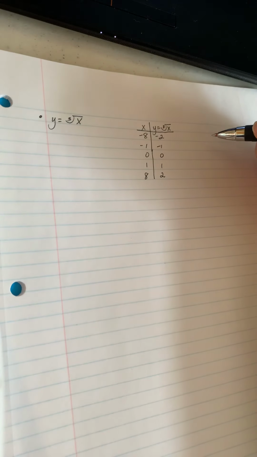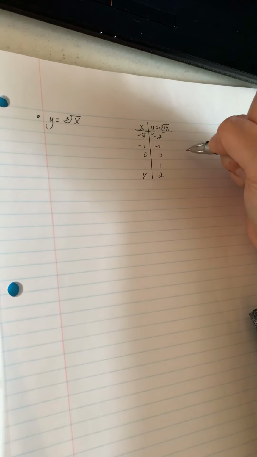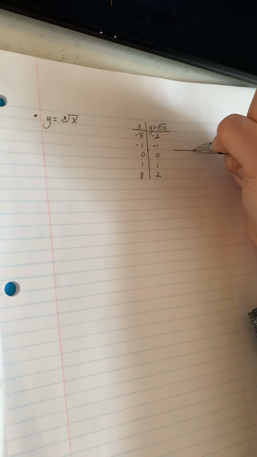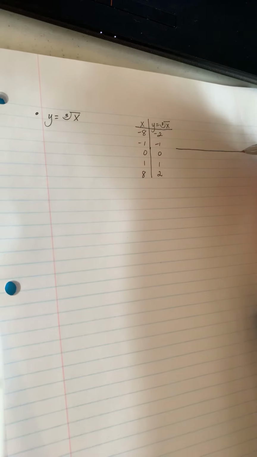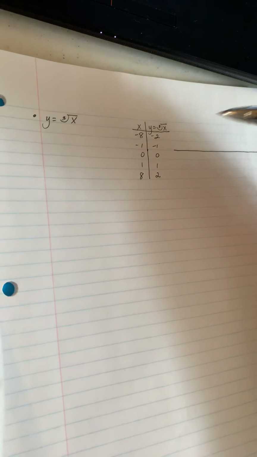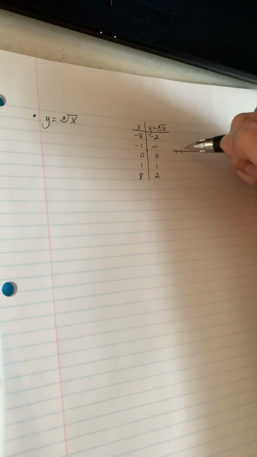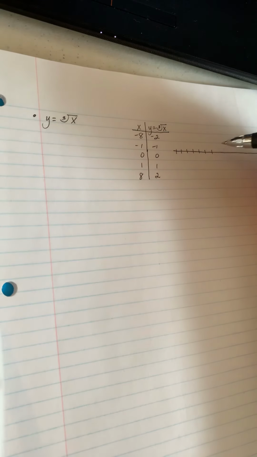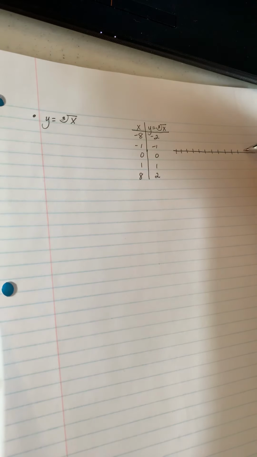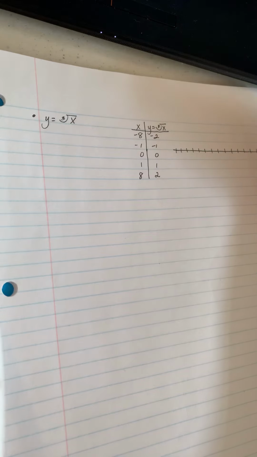So now I don't need very far with the y's, but I need very far with the x's, left and right, which is always easier to fit in. Okay. 8, 7, 6, 5, 4, 3, 2, 1, 0, 1, 2, 3, 4, 5, 6, 7, 8.